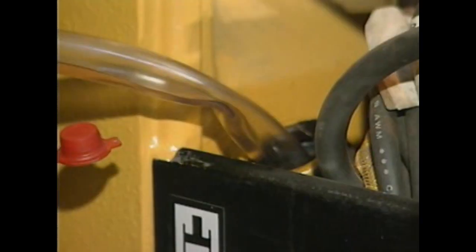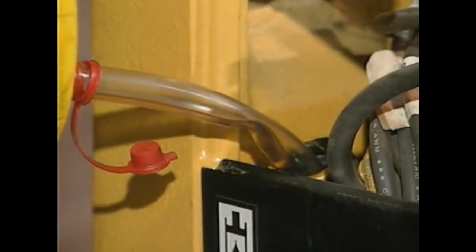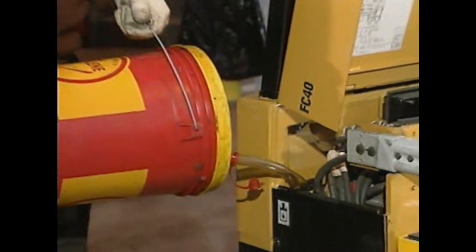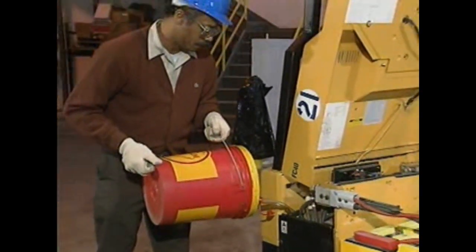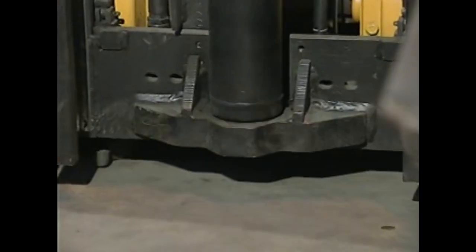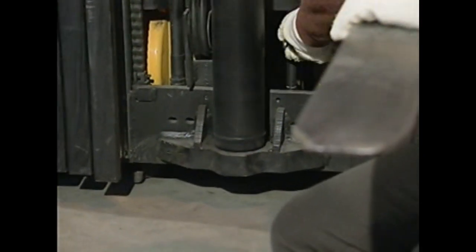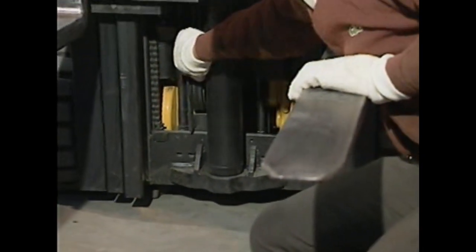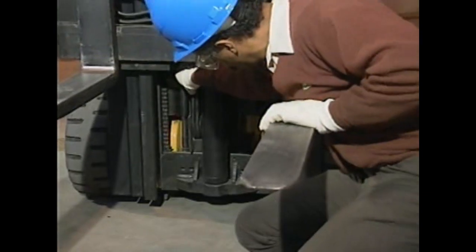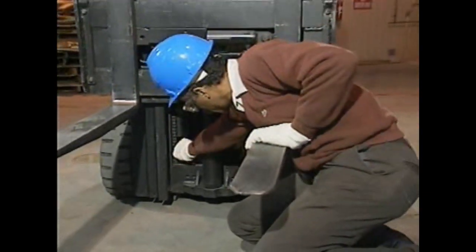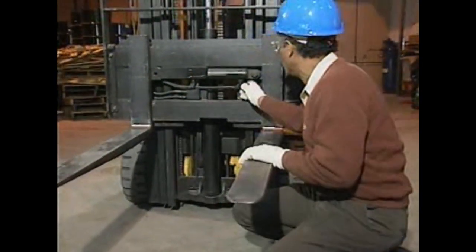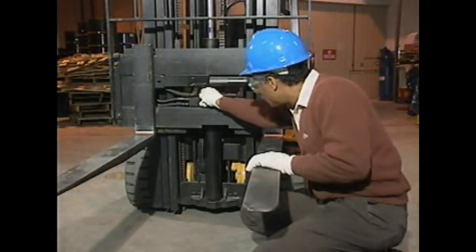If the fluid is cloudy or milky, it's contaminated and it should be replaced. If the fluid appears in good condition but the level is slightly low, the reservoir may simply need to be topped off with additional hydraulic fluid. But if the fluid level is very low or it's slightly low on repeated inspections, the operator should check the system for leaks. He may need to report the condition and have repairs made to correct the problem.